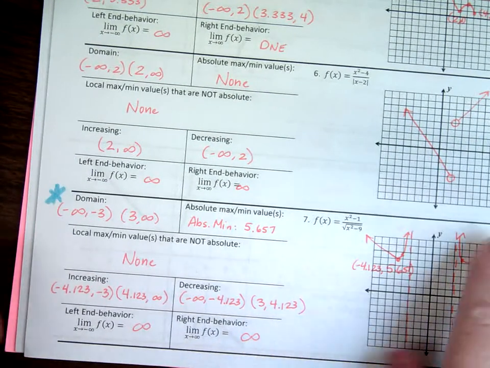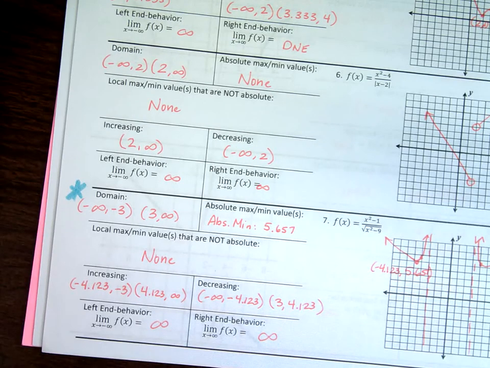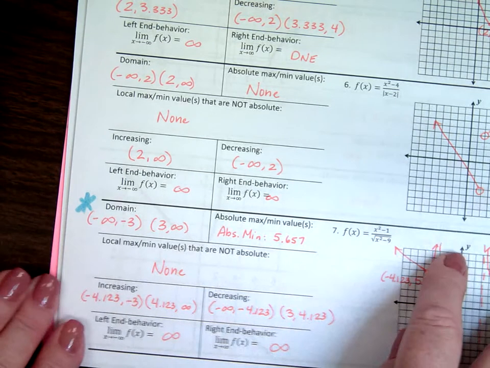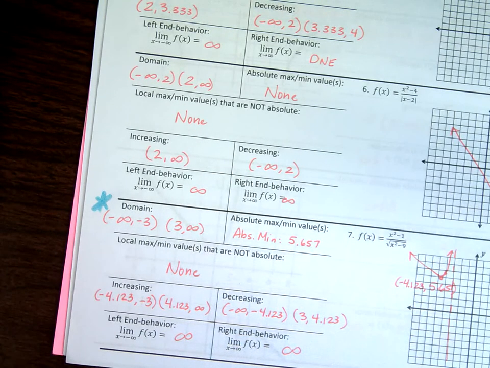All right, so first thing you've got is domain. It has a blank space in the middle of this whole thing. So it goes negative infinity to negative 3, and then picks up again on the other side of 3 to infinity. Doesn't touch the 3 or negative 3 because they're asymptotes. And then you have an absolute lowest point overall. That lowest point is at the y value of 5.657.